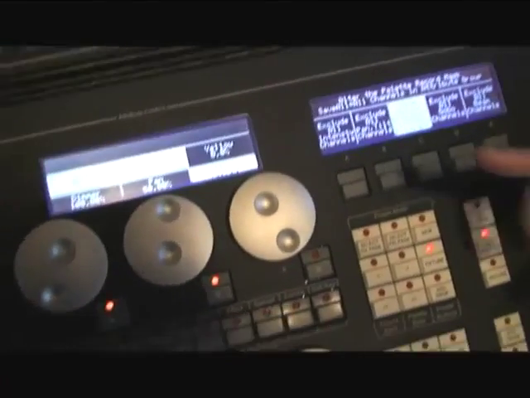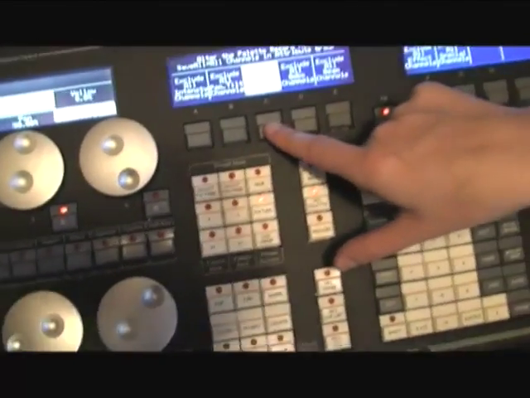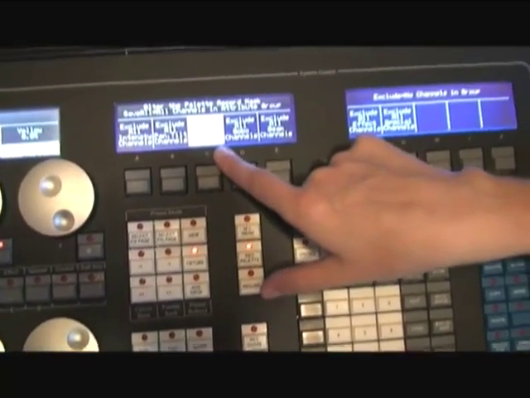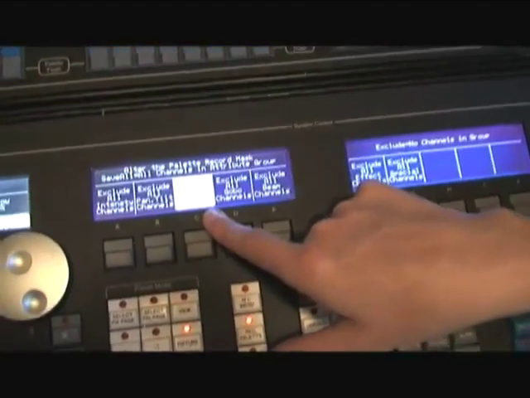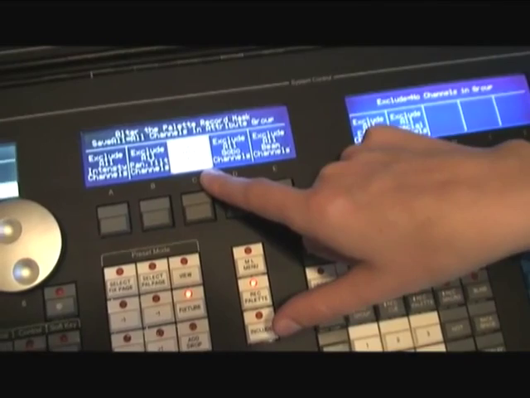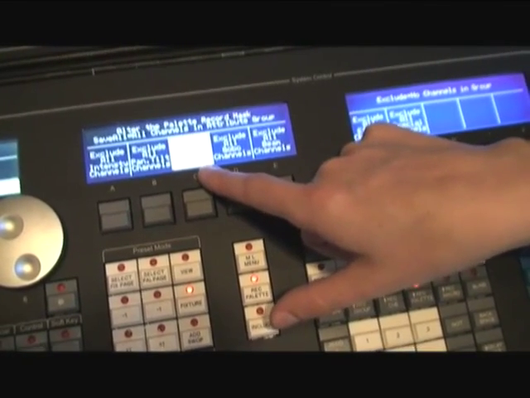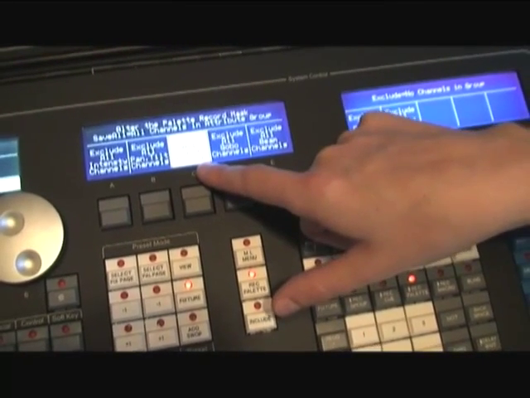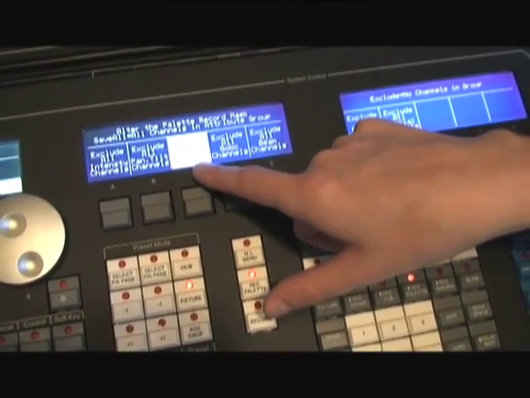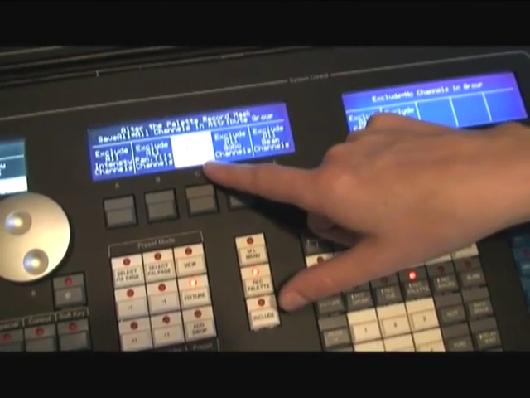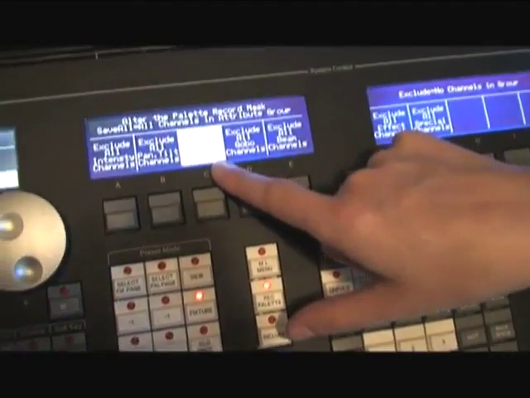If I want it to catch all the light's colour channels, I would change my save option to save all colour channels. That means that cyan and magenta will be stored, but so will yellow, the colour wheel and the colour temperature correction filter, despite the fact that I haven't actually physically changed those values during this programming session.